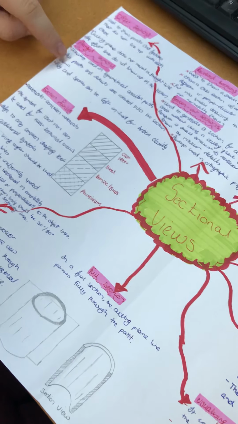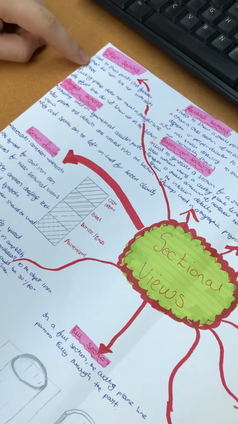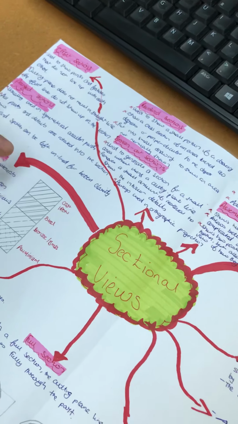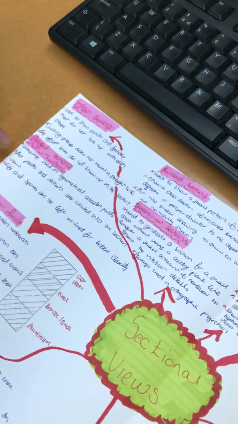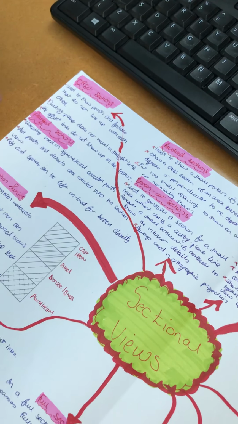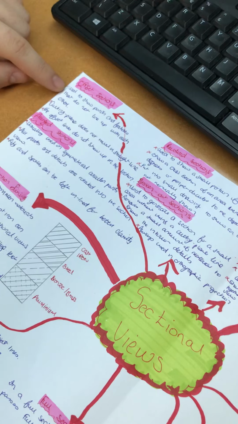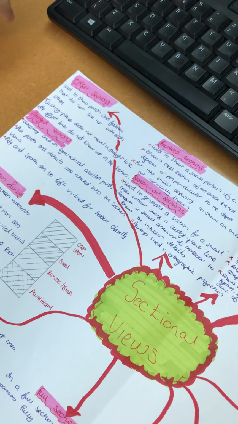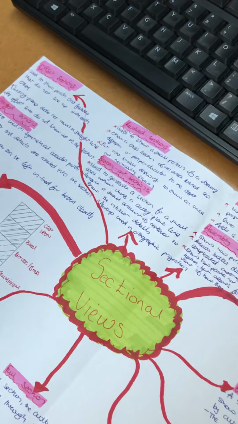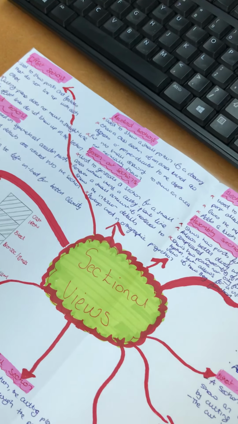Also you have aligned sections, offset sections, revolved sections, and broken out sections. Aligned sections are usually used on symmetrical circular parts. Offset sections show parts and features that do not line up with each other. Revolved sections show a small portion of a drawing.